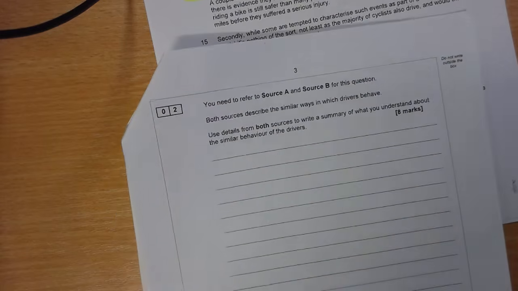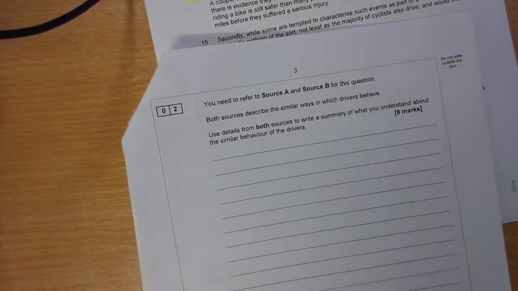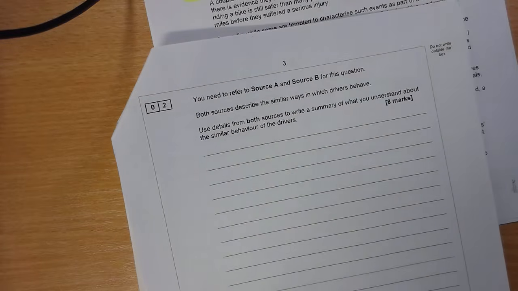Okay, so we're going to look at question 2 on paper 2 now. And so the key thing to remember here is that the skill you're being tested on is inference. So finding information, but then making some inferences on that information. Really explain to the examiner what you understand about the text.